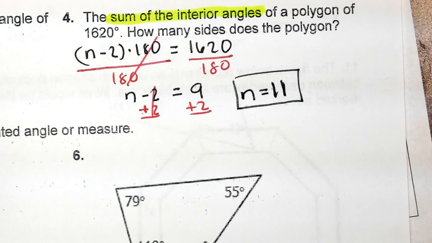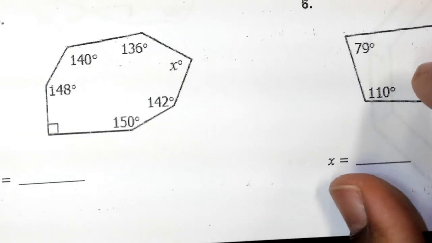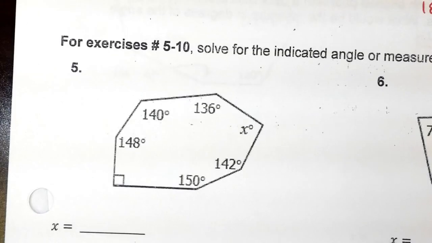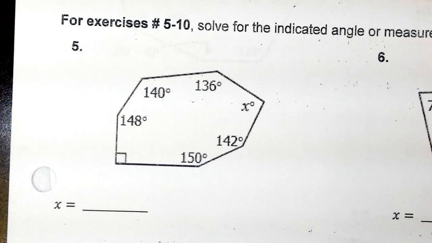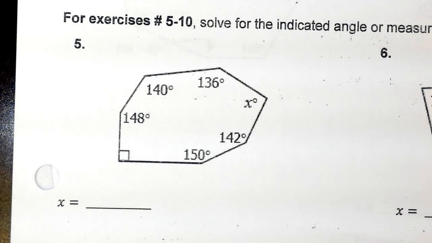Alright. Like I said, that's just one you haven't seen from me yet, so I want to show you that. Number 5, real quick. Y'all should know how to do these too, but kids surprise you. On this, they want us to solve, 5 through 10. They want us to solve for the indicated angle or measure. In this case, they want us to solve for this angle with x on it. That's cool, I can do that. But first, I need to figure out an equation I can write to solve for that.